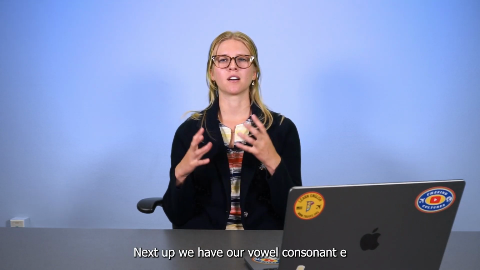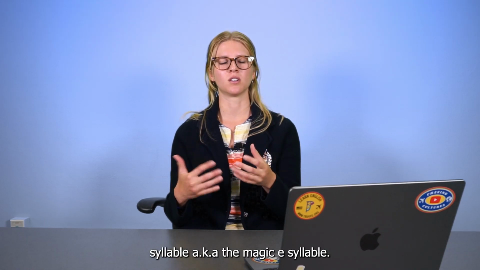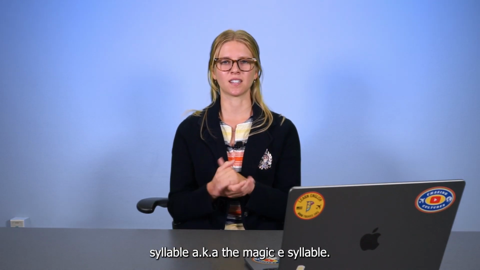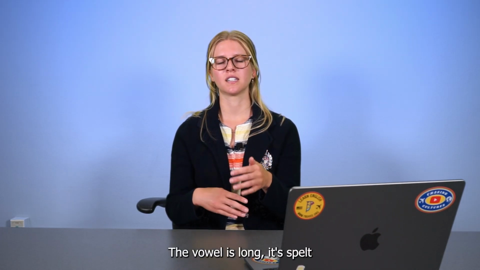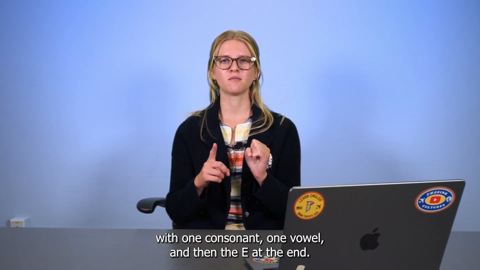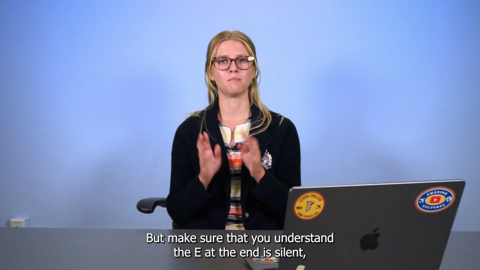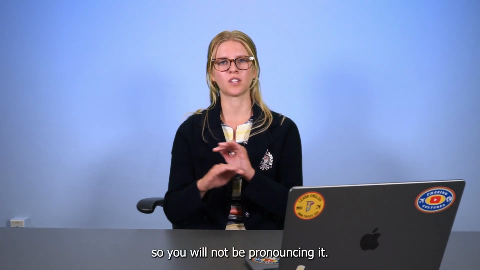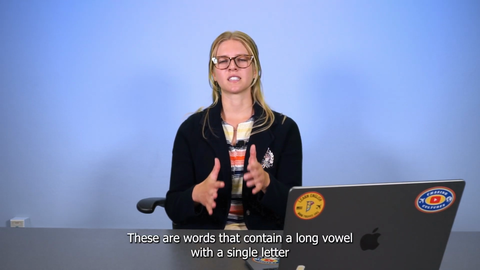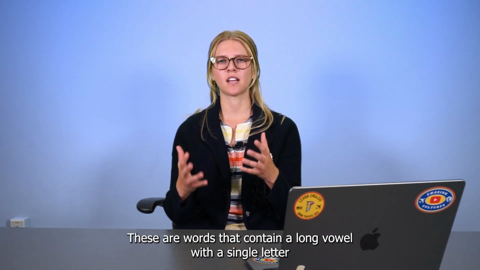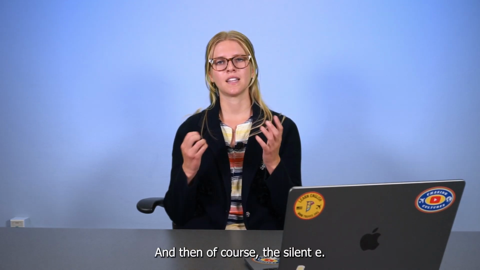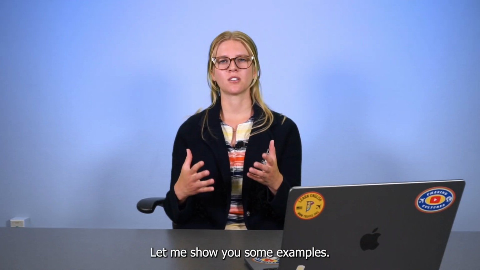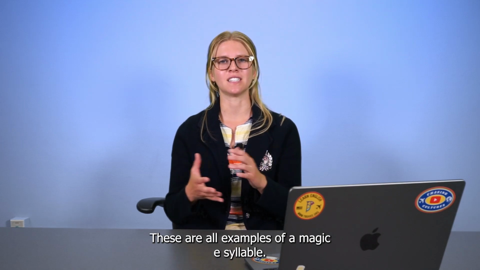Next up, we have our vowel consonant E syllable, aka the magic E syllable. The vowel is long. It's spelt with one consonant, one vowel, and then the E at the end. But make sure that you understand the E at the end is silent, so you will not be pronouncing it. These are words that contain a long vowel with a single letter and a single consonant, and then, of course, the silent E. Let me show you some examples. Tile, take, whale, rake. These are all examples of a magic E syllable.